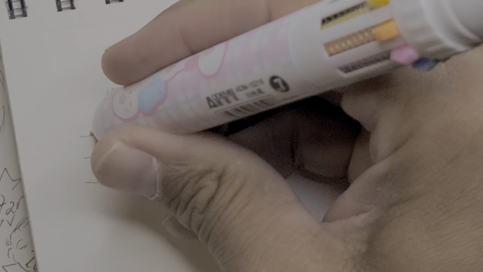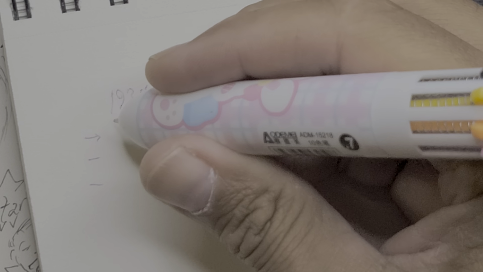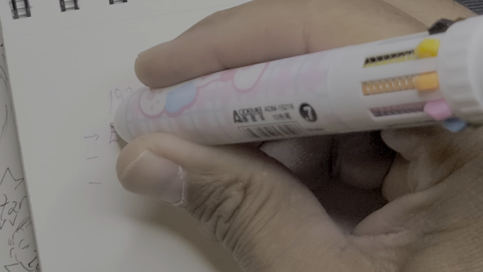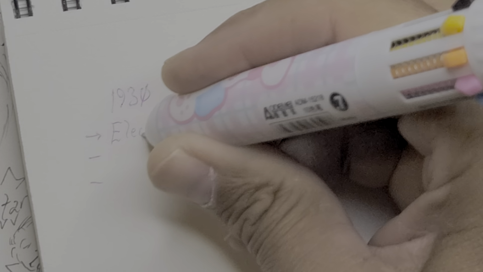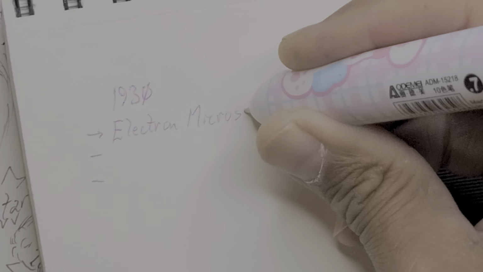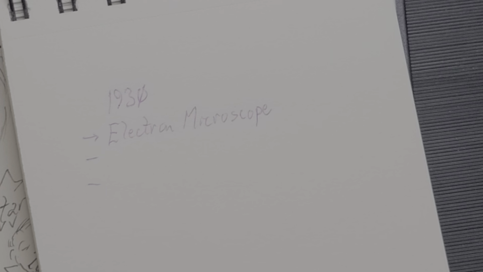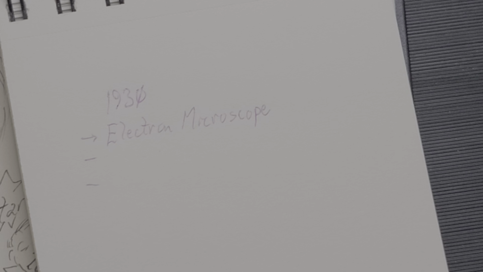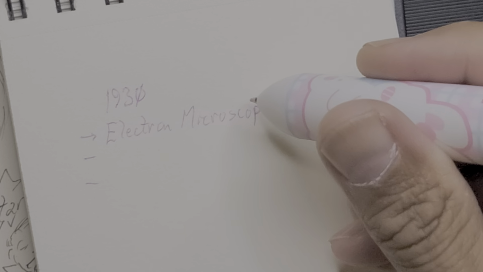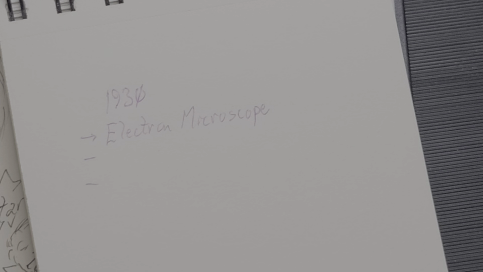The first one that I'm going to look at is the electron microscope. So, electron microscope. That would be around the beginning of the 1930s. And the way this came about, I guess you could say, would be two German scientists had developed this.